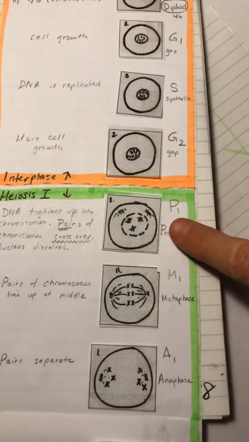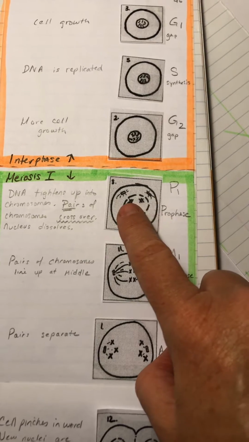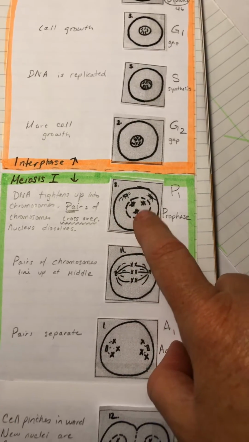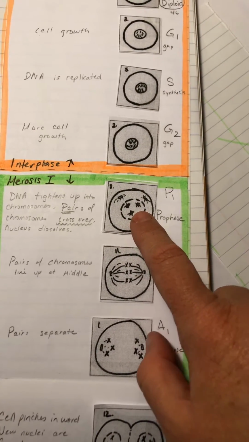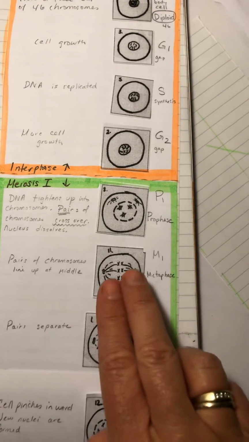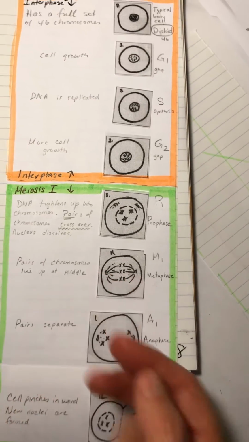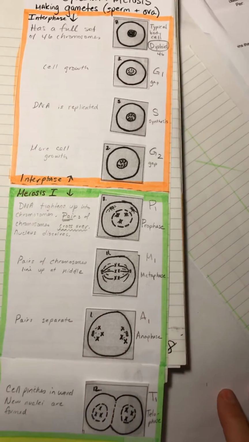So let's go up to the top. First, in prophase 1, you're going to see the nucleus is coming apart. Chromosomes are lining up together. That's very unique. This is where crossing over can happen. Then all the pairs of chromosomes line up in the middle. If the pair of chromosomes line up this way versus this way, we call that independent assortment. It's how they're lining up with each other.